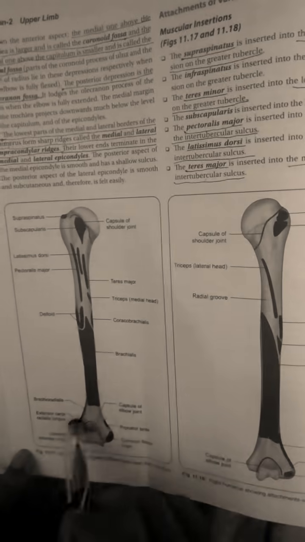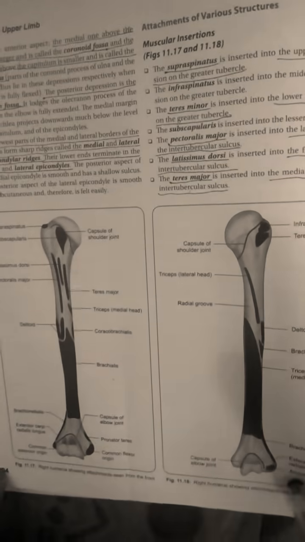In the lower end, the muscles are brachioradialis, pronator teres, and common flexor origin on the medial side, and on the lateral side extensor carpi radialis longus and brachioradialis are present. Anconeus muscle is present on the posterior side.